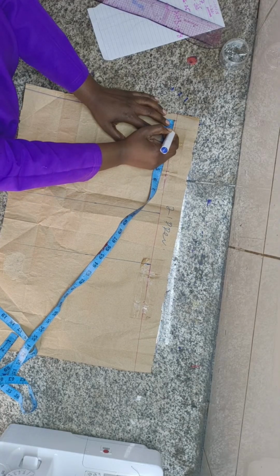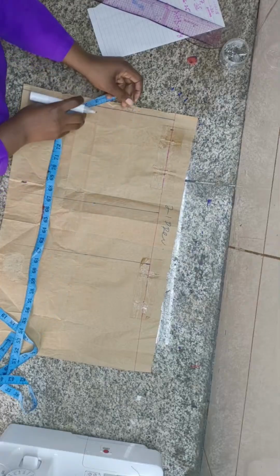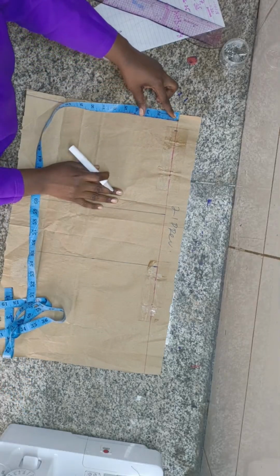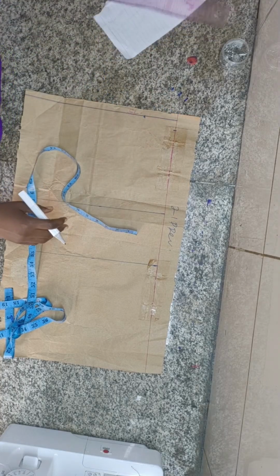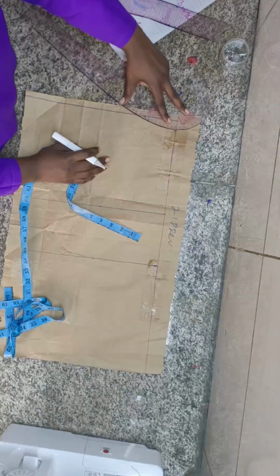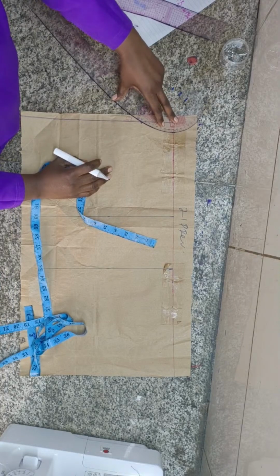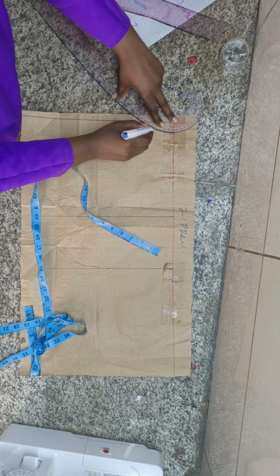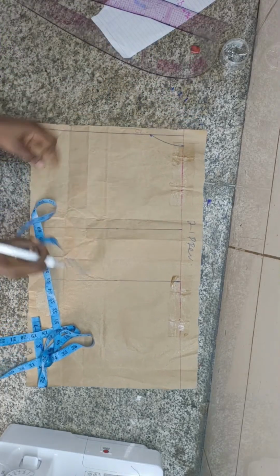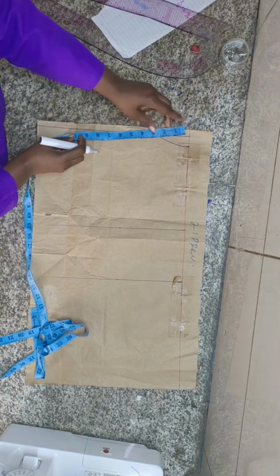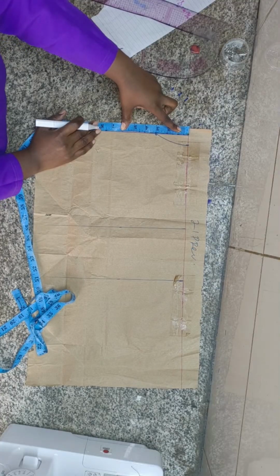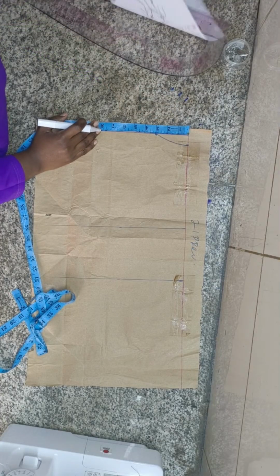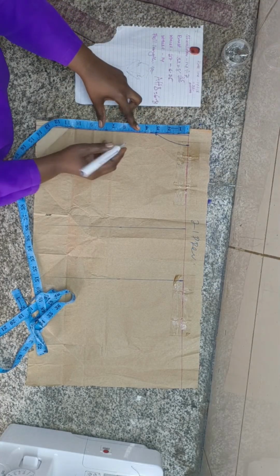On the back, I'll take 1 inch by 3 inches wide. So I'm going to take the shoulder divided by 2. Shoulder was 14, divided by 2 is 7, so I'm marking 7.